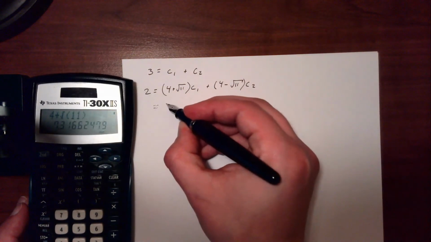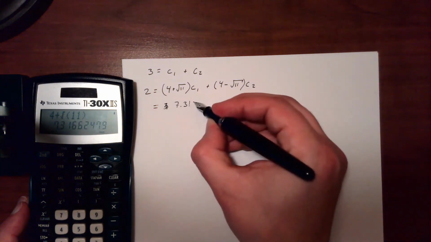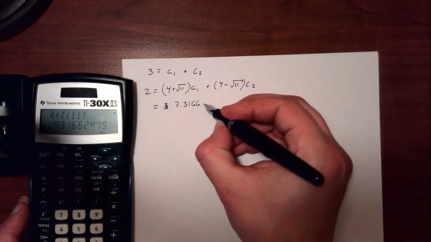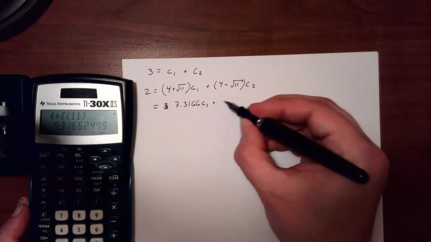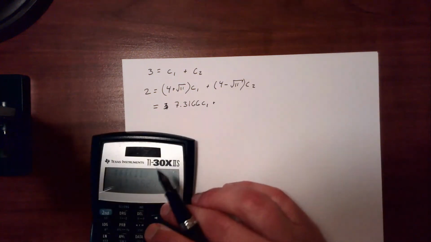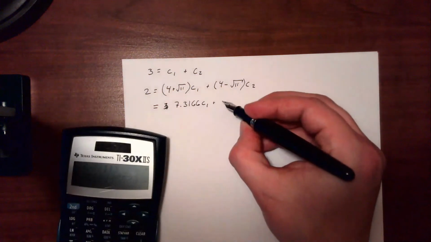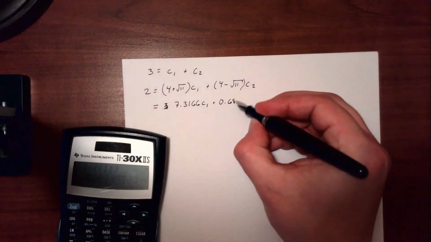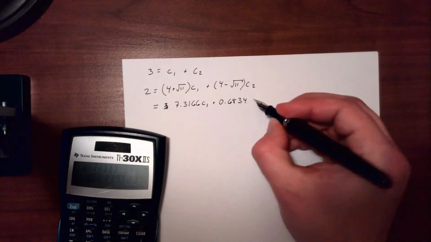So we'll say 7.3166 C1. And here for minus square root of 11, it's going to be just 0.6834 C2.